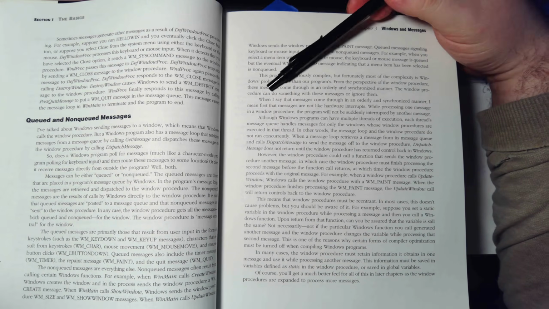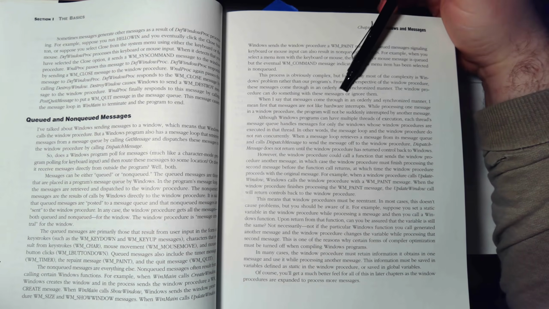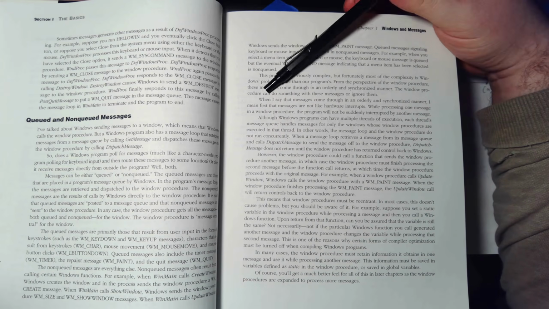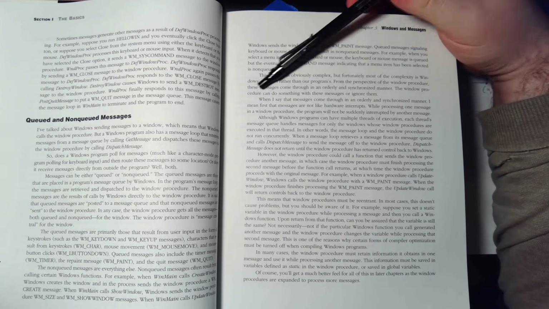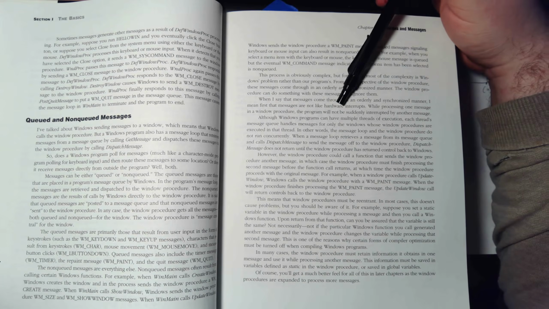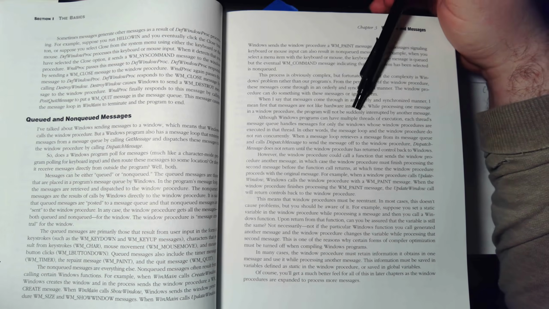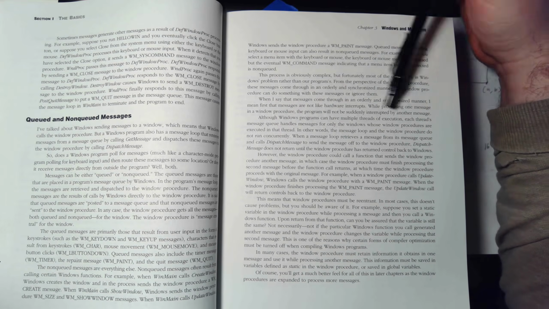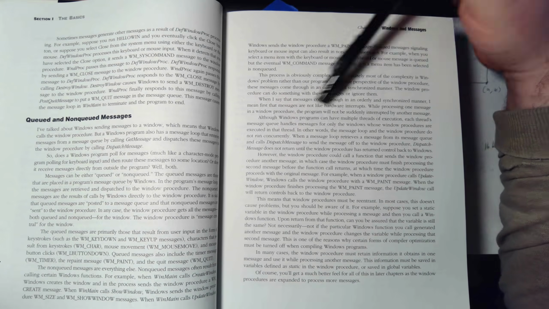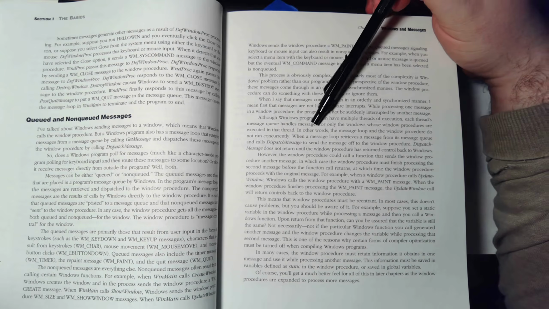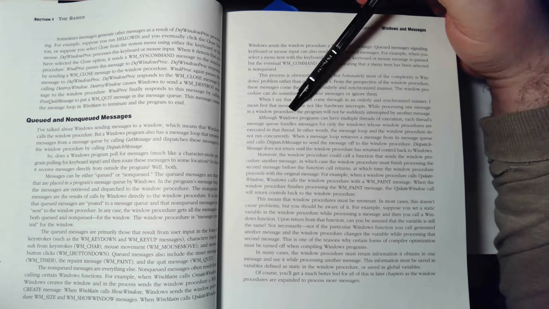The window procedure can do something with these messages or ignore them. When I say that messages come through in an orderly and synchronous manner, I mean first that messages are not like hardware interrupts. While processing one message in a window procedure, the process will not be suddenly interrupted by another message. Although Windows programs can have multiple threads of execution, each thread's message queue handles messages for only the windows whose window procedures are executed in that thread. In other words, the message loop and the window procedure do not run concurrently.